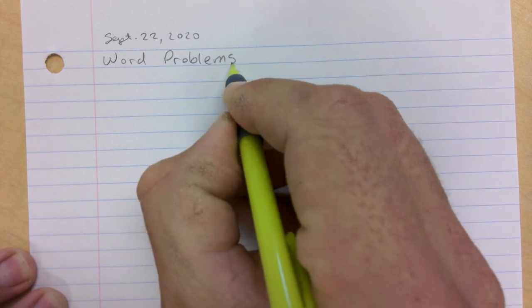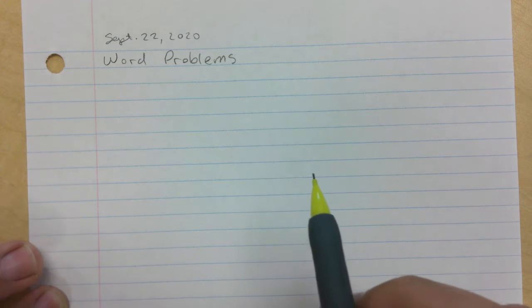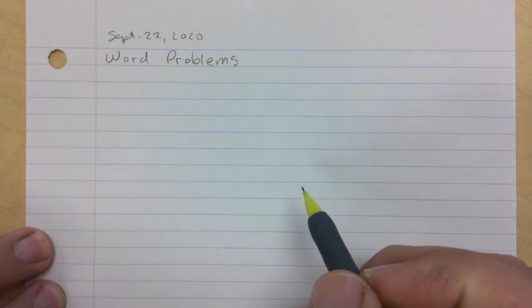So now things will change a little bit when it comes to graphing and when it comes to stating the domain and range. Okay.